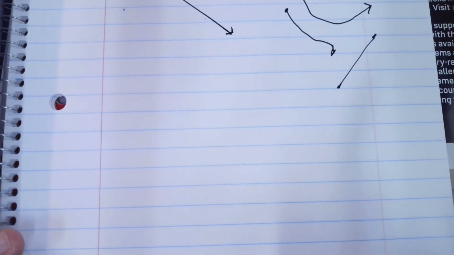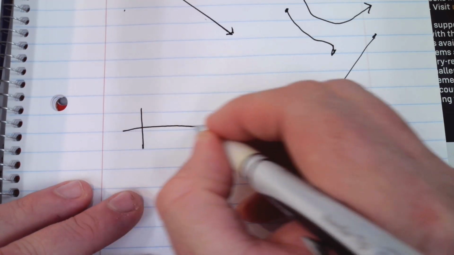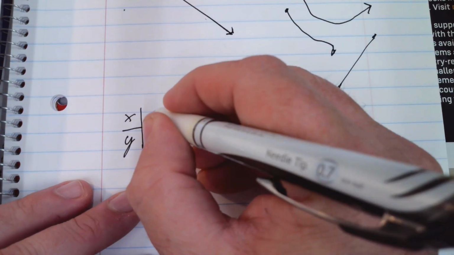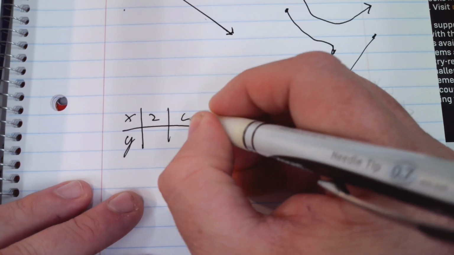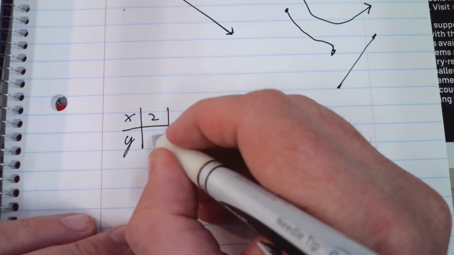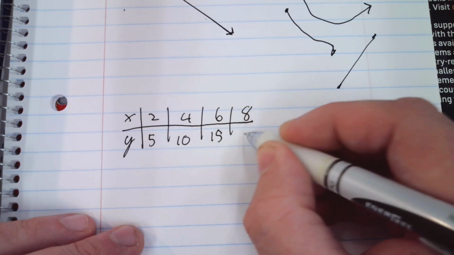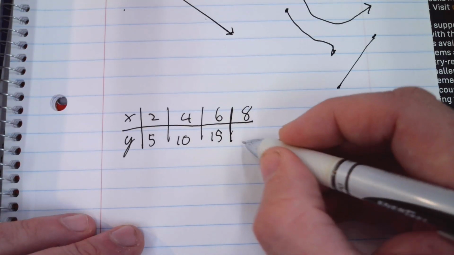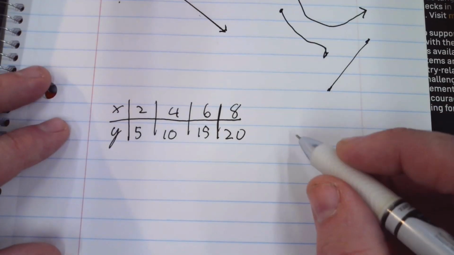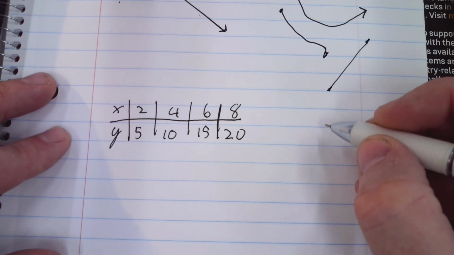It does get a little bit harder. We might have a table of values, and I don't want to have to graph every time I see a table of values. That would be very, very annoying, to have to whip out some graph paper every time you have to look at something and determine if it is linear. So this is how we're going to do this.